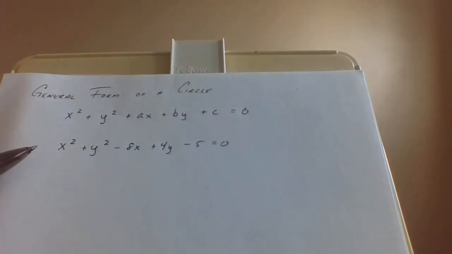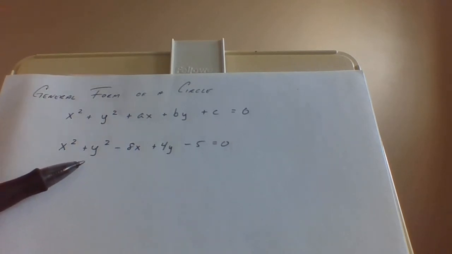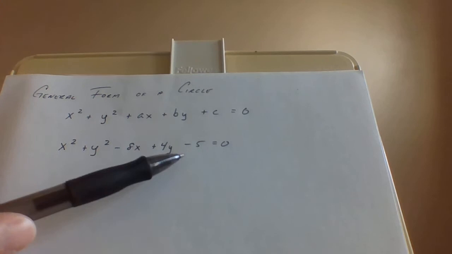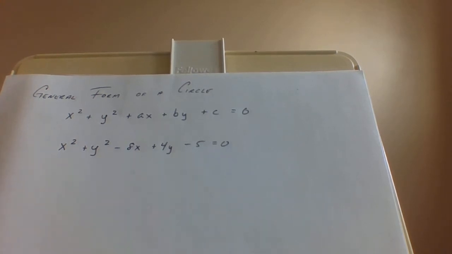Here's our example. x squared plus y squared minus 8x plus 4y minus 5 equals 0. And we want to take this equation, which is in the general form, and convert it to an equation that's in standard form. That way we can identify the center and the radius, and we could go graph our circle once we're done.